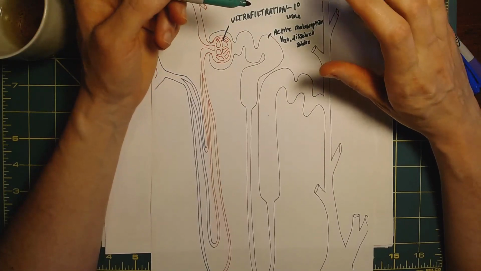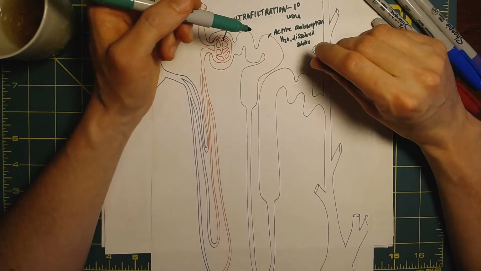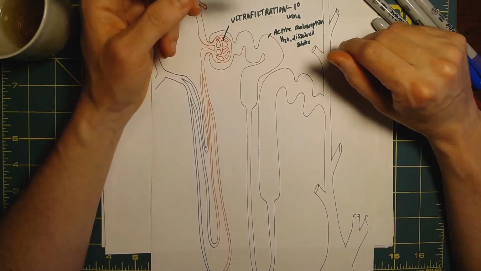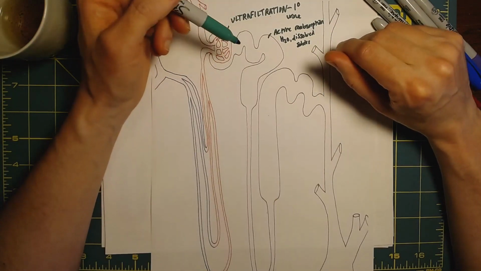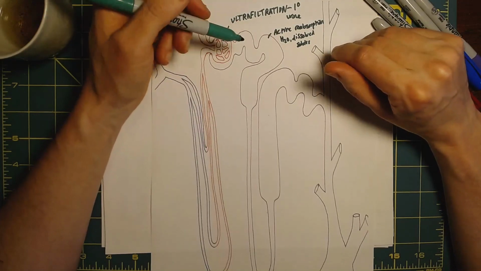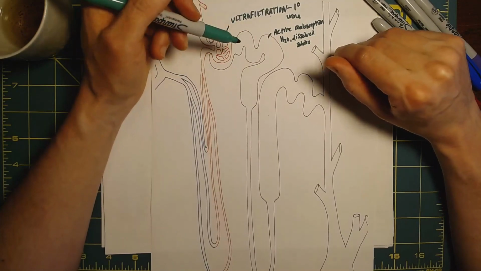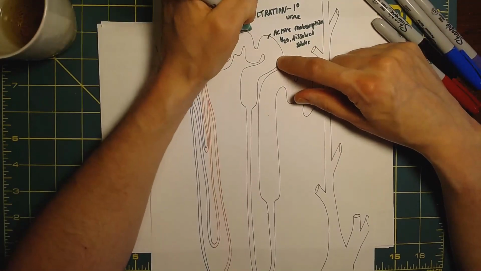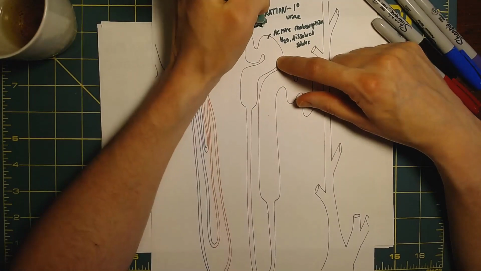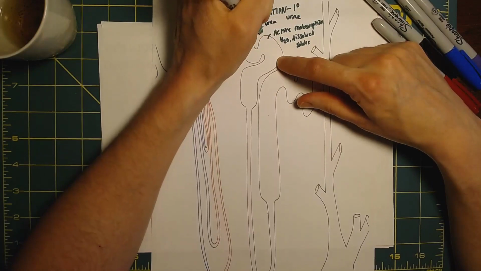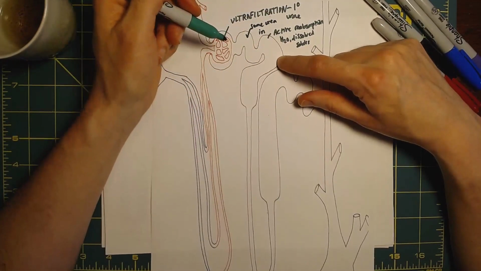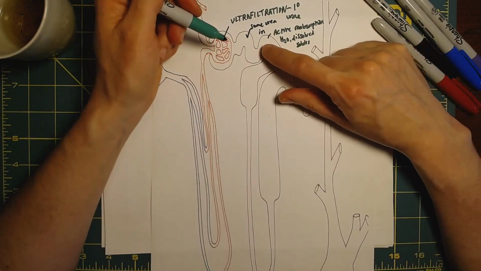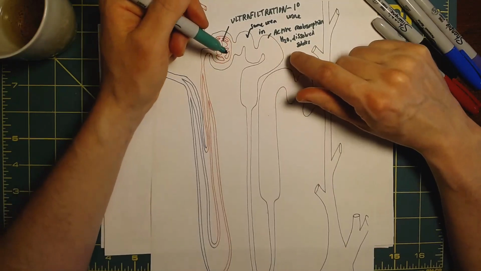So they don't engage in any type of active transport, but they do allow diffusion to happen, facilitated diffusion. So as other solutes get transported out, conditions can favor the movement of some urea into the proximal convoluted tubule. And we'll talk more about that later, as I mentioned before.